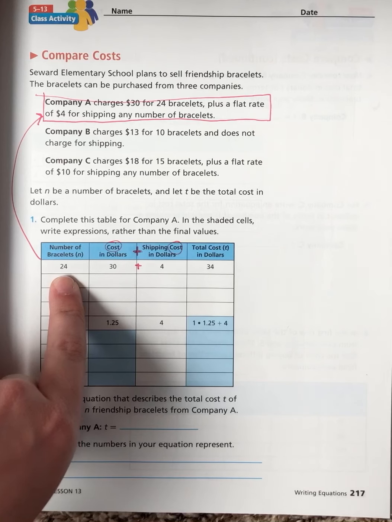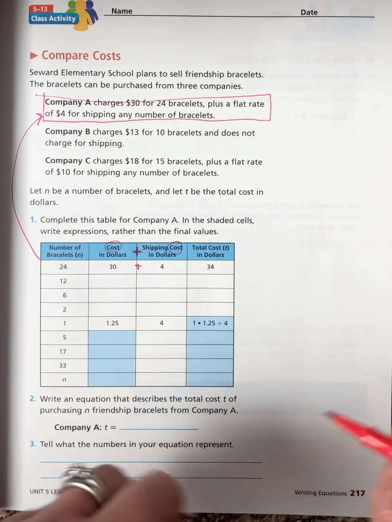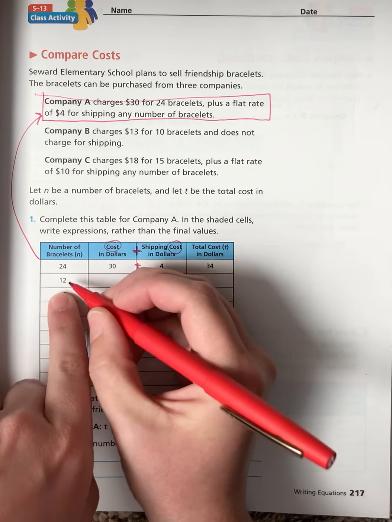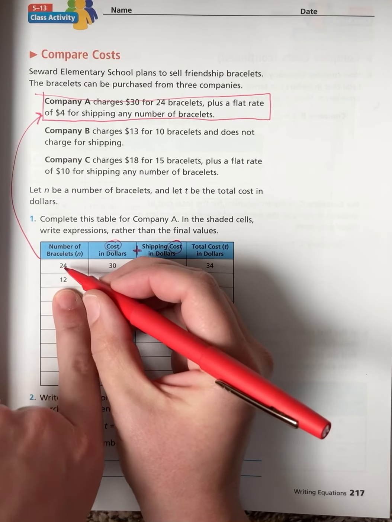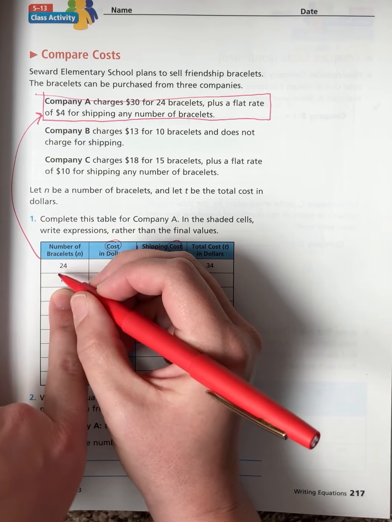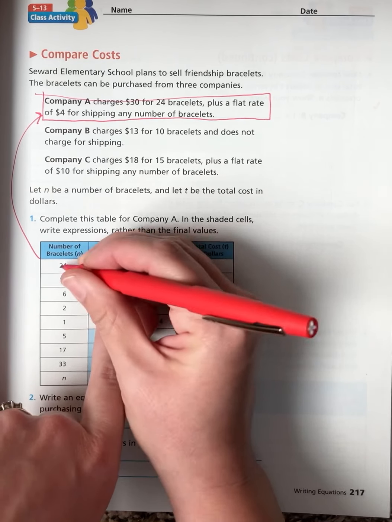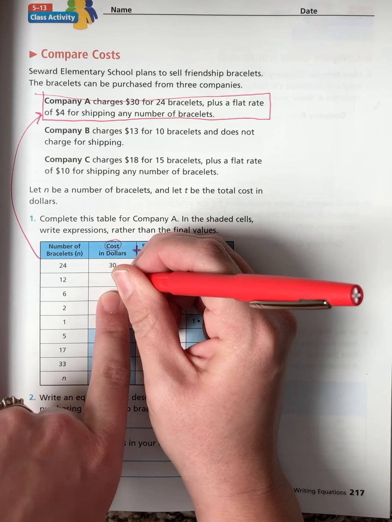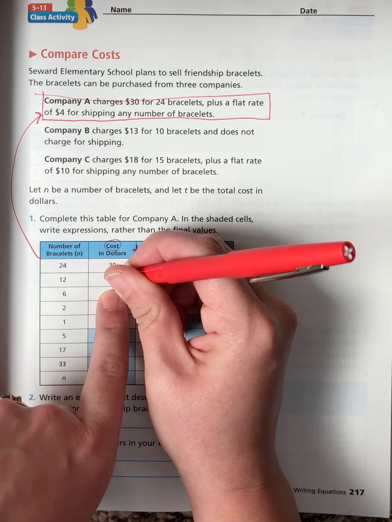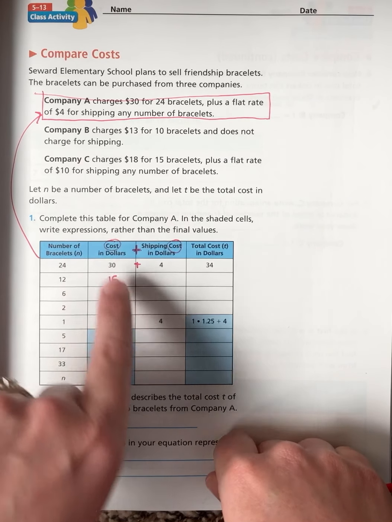How much would it cost for just one bracelet? One strategy is to cut it in half. If we had 24 bracelets for $30, how much would half of that cost? The idea here is you would divide by 2. If 24 bracelets is the total, half of that would be 12 bracelets. If $30 was 24 bracelets, what would be half of 30? If you're buying half the bracelets, your cost should also be half. Half of 30, if you divide it by 2, you get 15. So it costs $15. Half the bracelets is half the price.